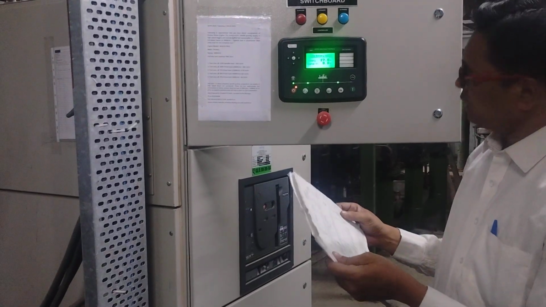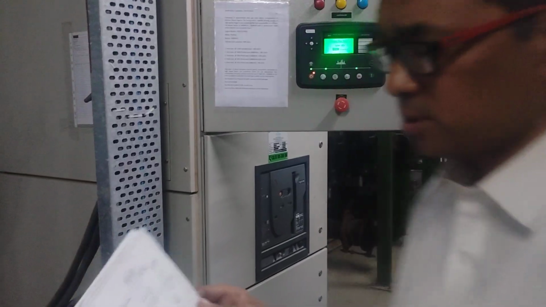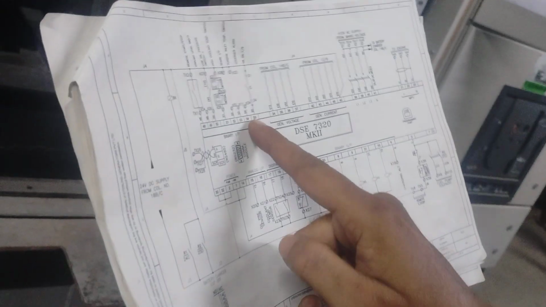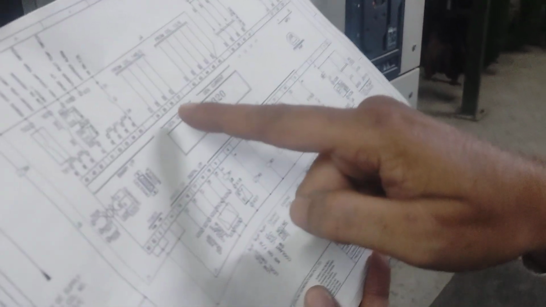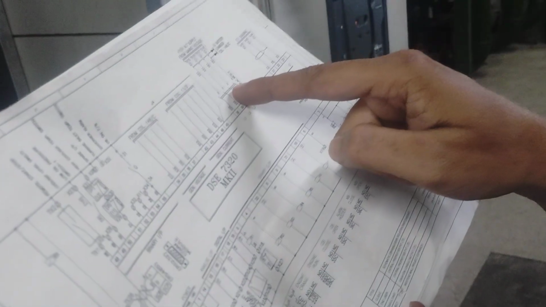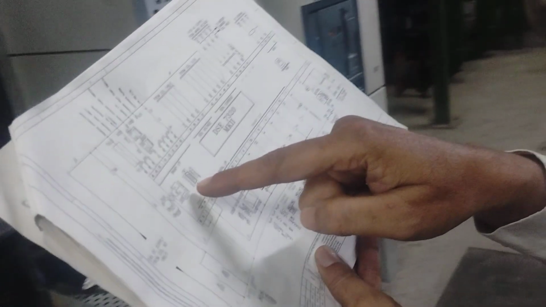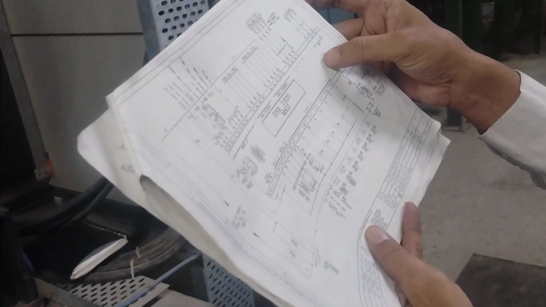So let's start with the drawing, and this is the schematic drawing of the controller. Here we can get the analog output, binary input, analog input, digital input. Thereafter, voltage sensing of the generator, current sensing of the generator, voltage sensing of the mains, and thereafter RS232 and RS485 port for the BMS configuration.